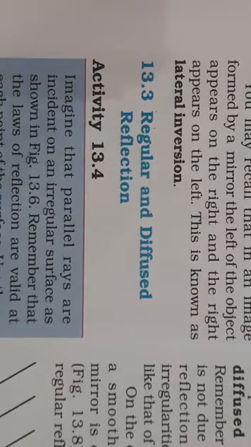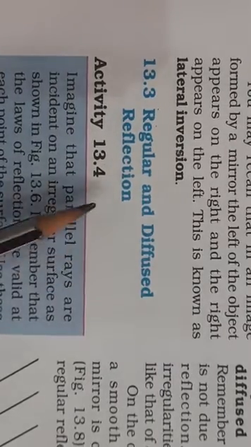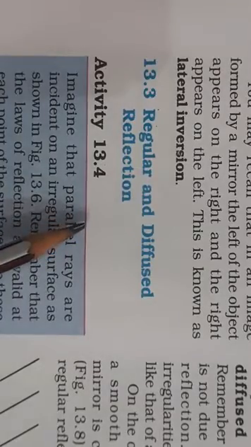Good morning, dear students, and welcome back to your science class. I hope you all remember what I taught you yesterday, that is the laws of reflection. Today, we will study regular and diffused reflection.